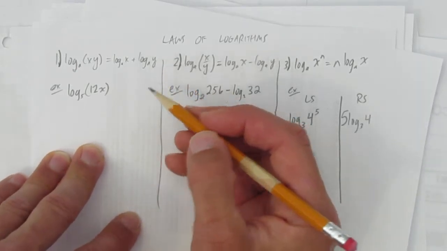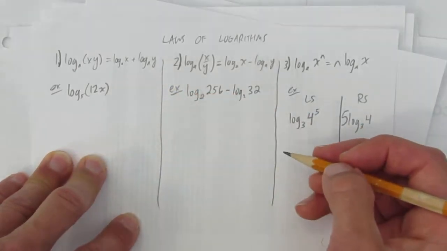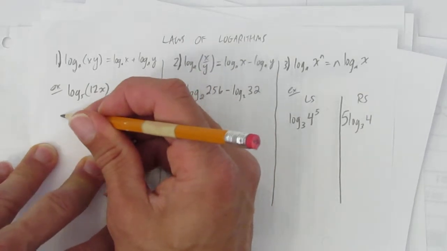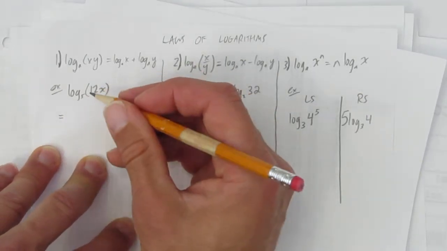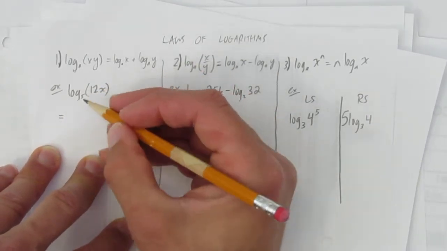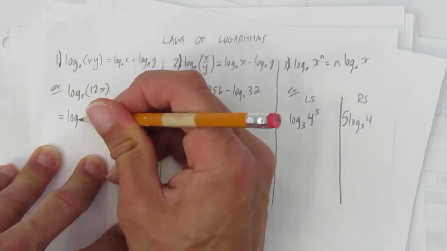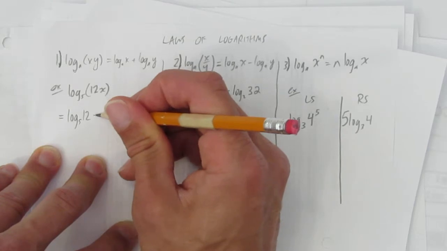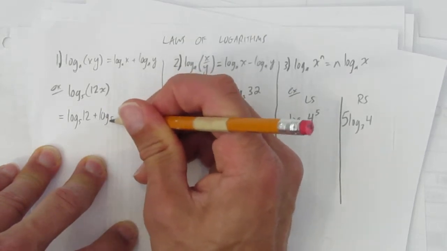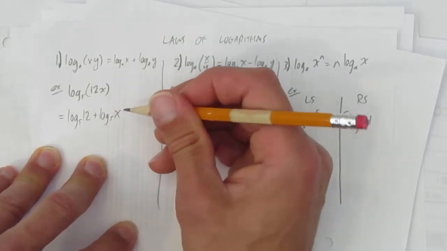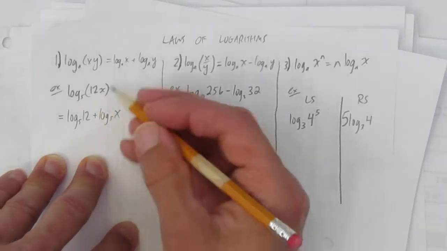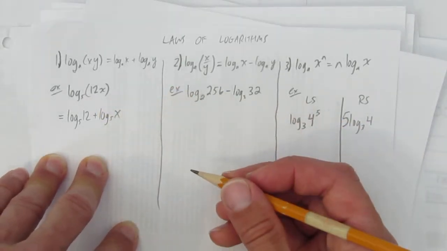Later you're going to use this for a whole bunch of different activities and different exercises, but right now let's just see that rule in action, just a simplification. Log base 5 of 12x, that's the same as log base 5 of 12 plus log base 5 of x. And we're not going to go any further, it's just showing you that's how that law works.